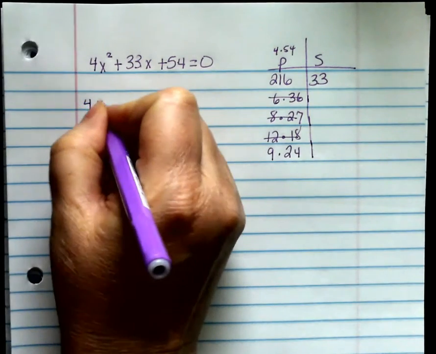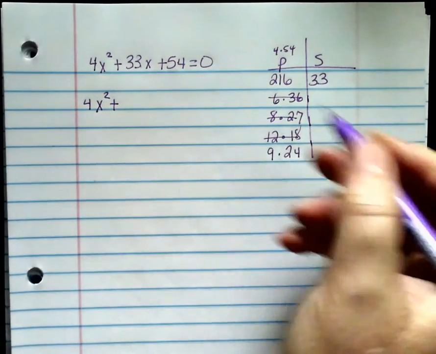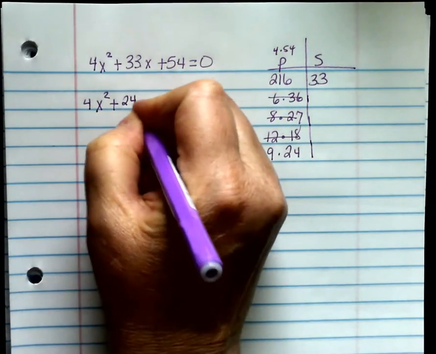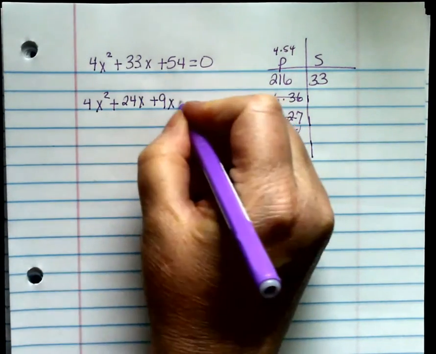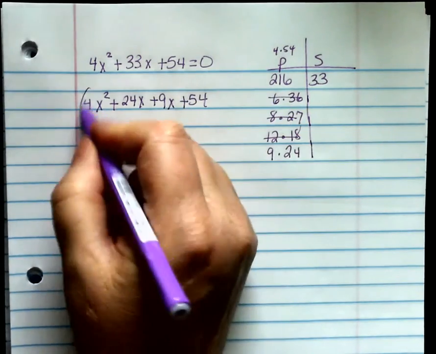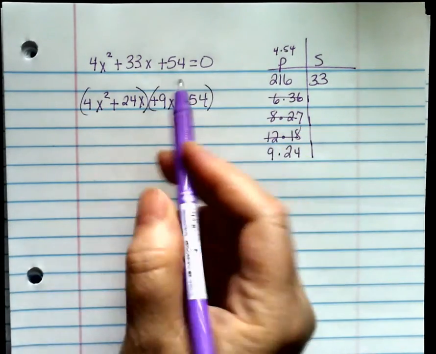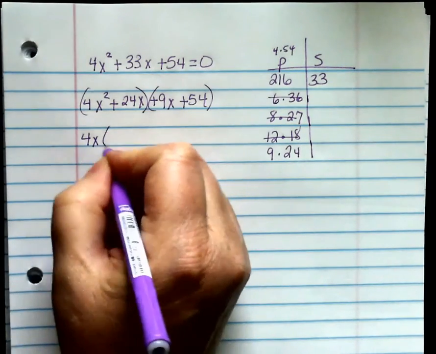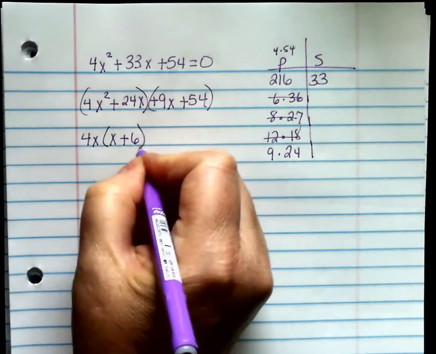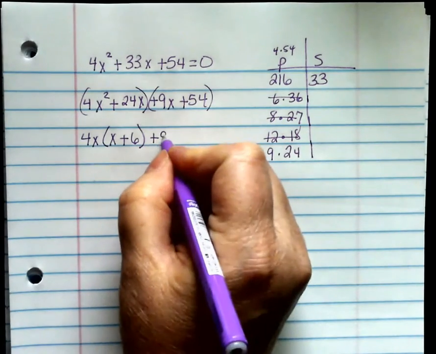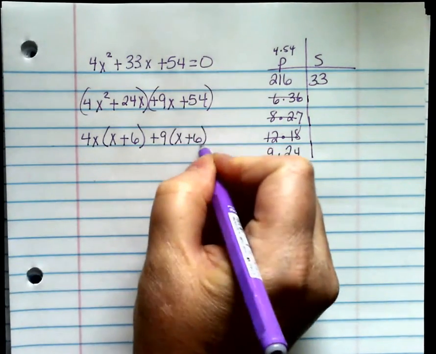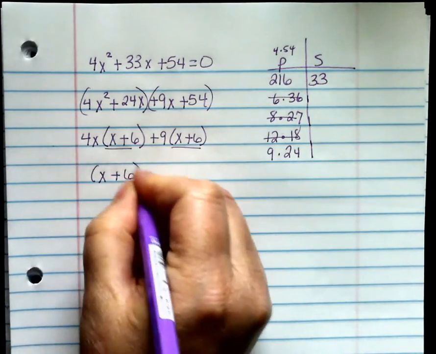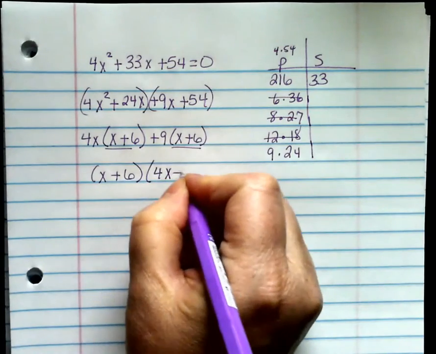So we have 4x squared plus, and I'm going to put the 24 first because it goes well with 4. Doesn't matter, remember, which term goes first. And then you group the first two together and the second two together. What can you factor out of the first part? A 4 and an x, leaving you with x plus 6. You can factor out a 9 here, leaving you with x plus 6. So now this is what you're going to factor out of the whole set, x plus 6. You're left with 4x plus 9.